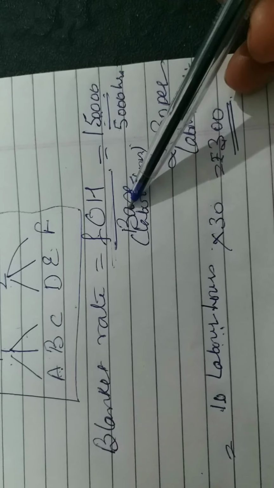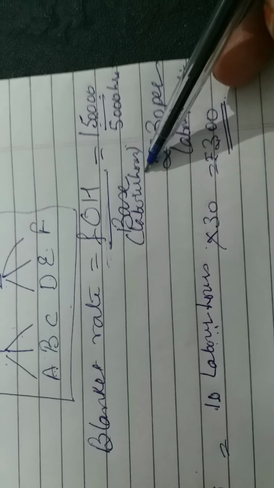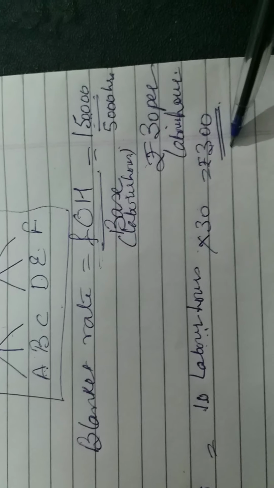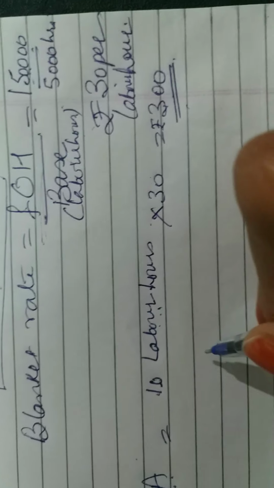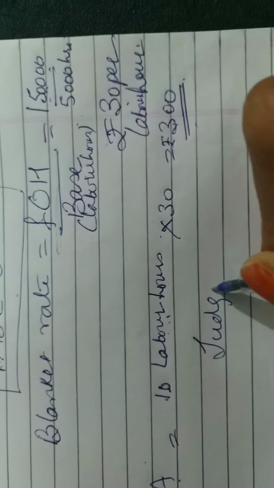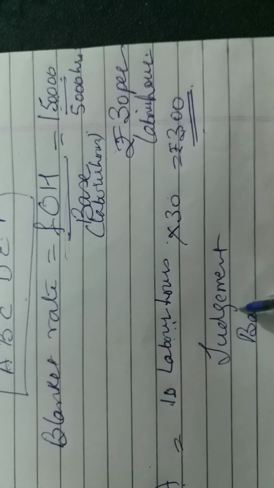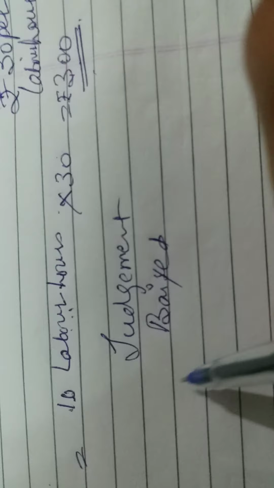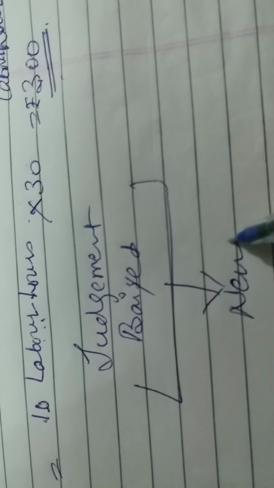Now suppose another accountant feels that instead of labor hours we should use machine hours. Then the rate will again change and the cost will be calculated in a separate manner. So it depends upon judgment. We can also say that the traditional method is a biased one for the distribution of overheads. So now we ignore the traditional method and move forward to the new method.